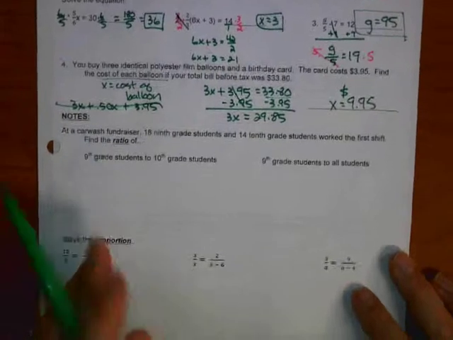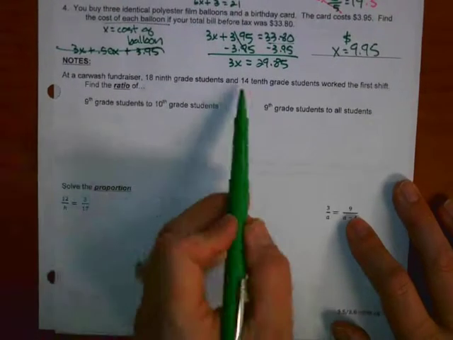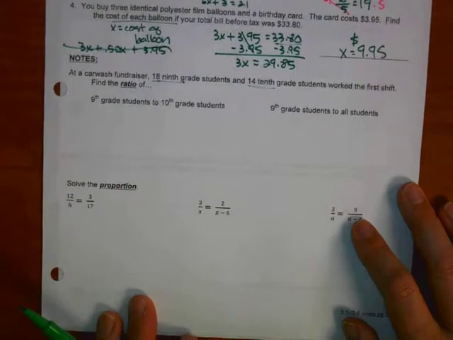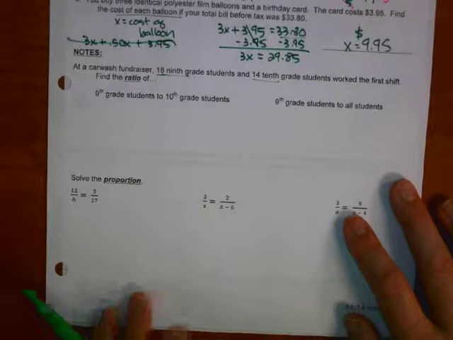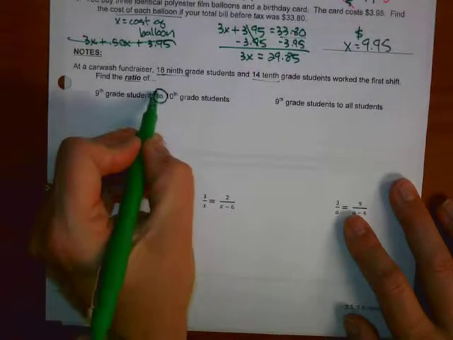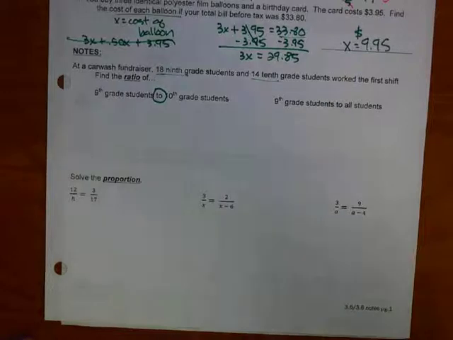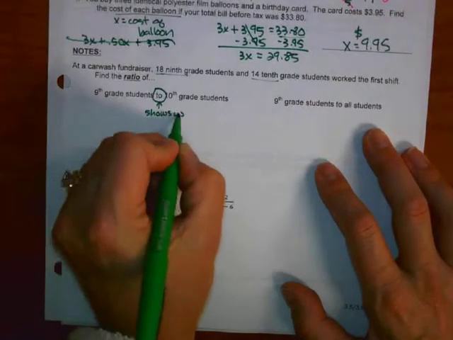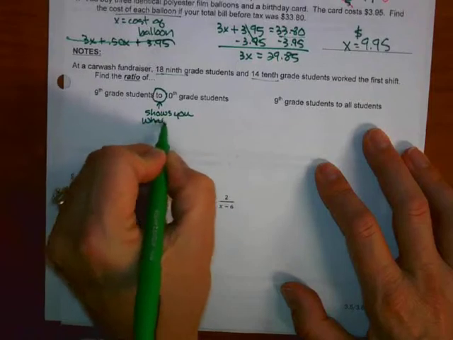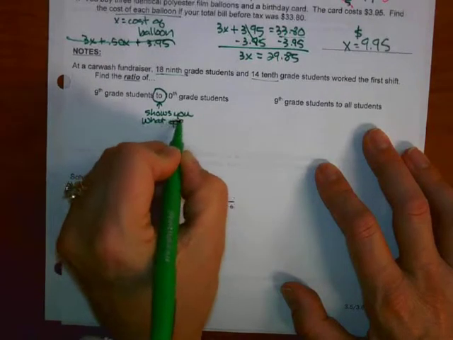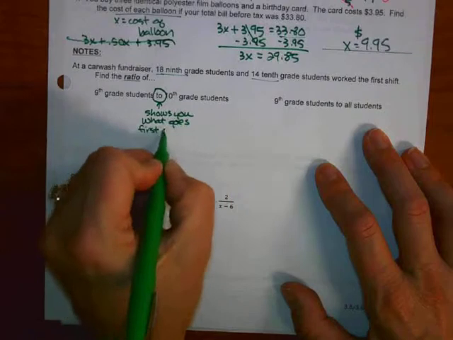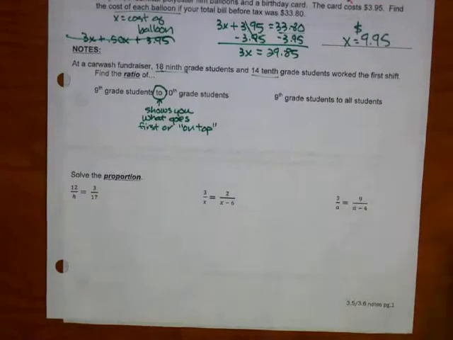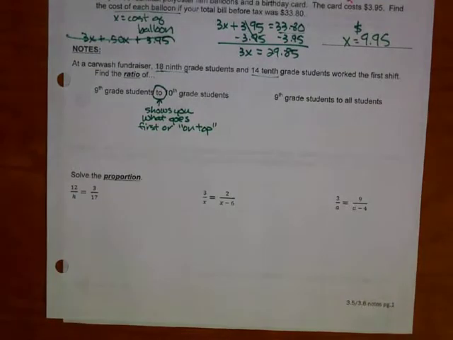At a car wash fundraiser, 18 ninth graders and 14 10th graders worked the first shift. Find the ratio of ninth graders to 10th graders. The word "to" helps you set it up. It shows you what goes first or on top, however you want to look at it. The word "to" means a fraction.